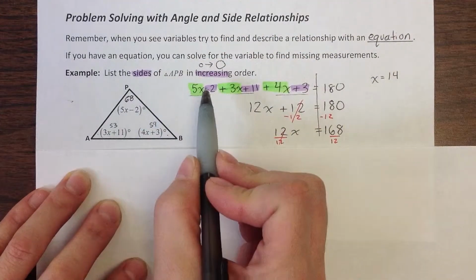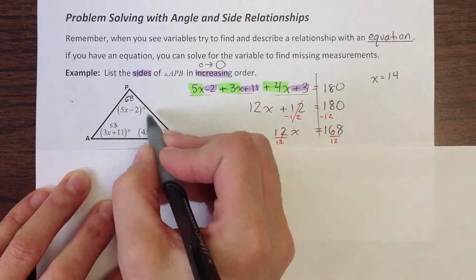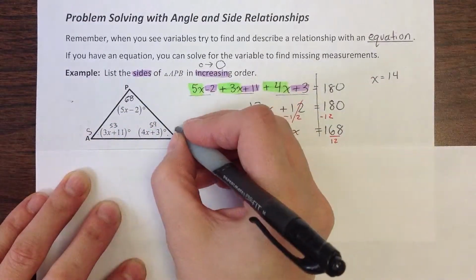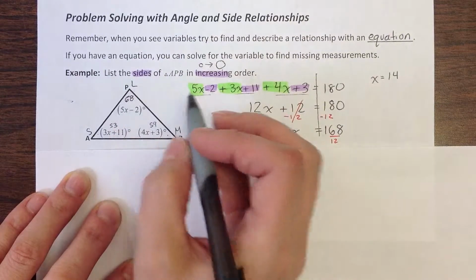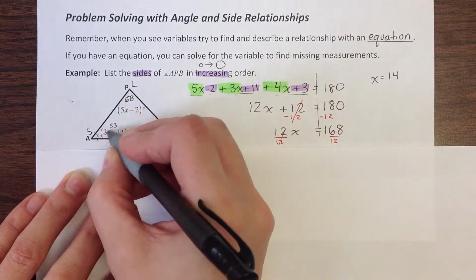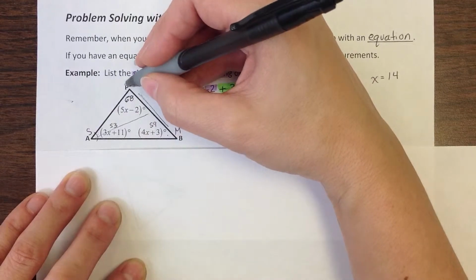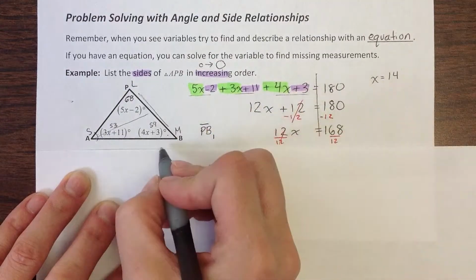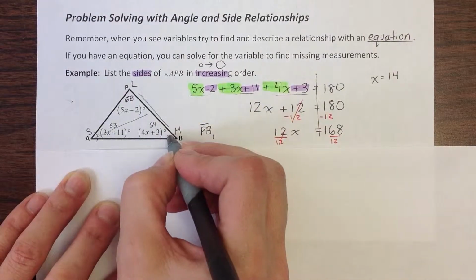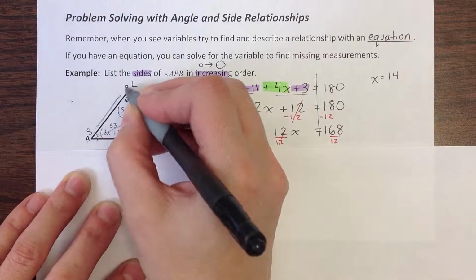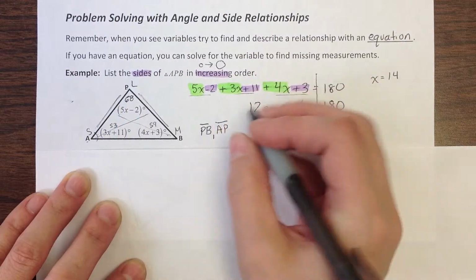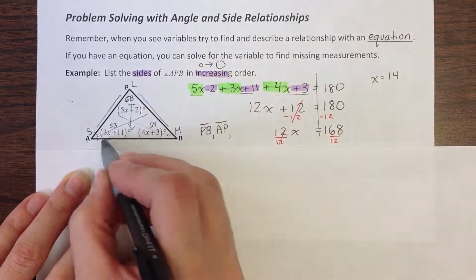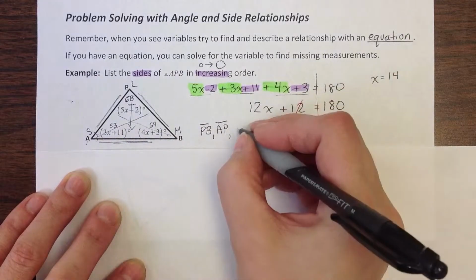It says write the sides in increasing order. So my smallest angle is here. I'm going to put an S for small. My middle angle is here, and my largest angle is here. So I'm going to go the smallest opposite that, side PB. Next, my middle angle, that's 59. If I go opposite that, I get AP. And then my largest angle here is 68, so opposite angle P, side AB.